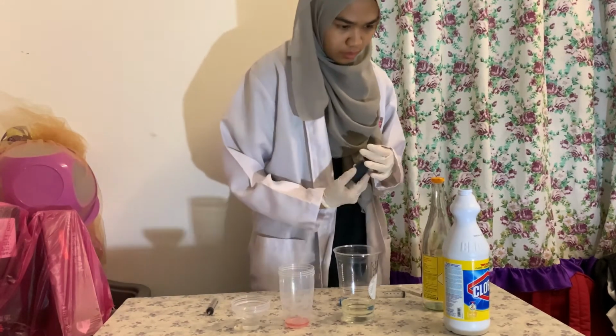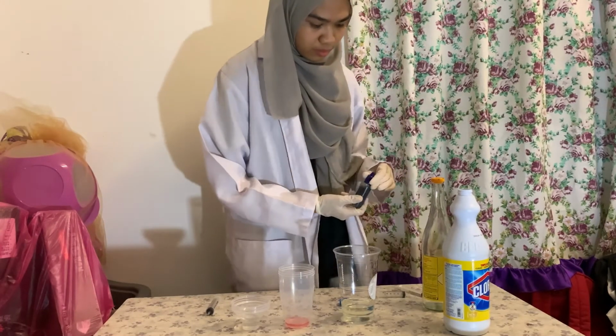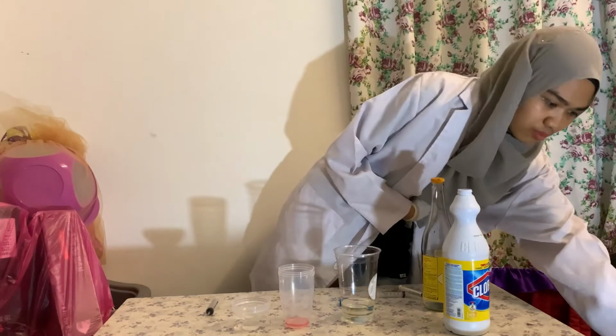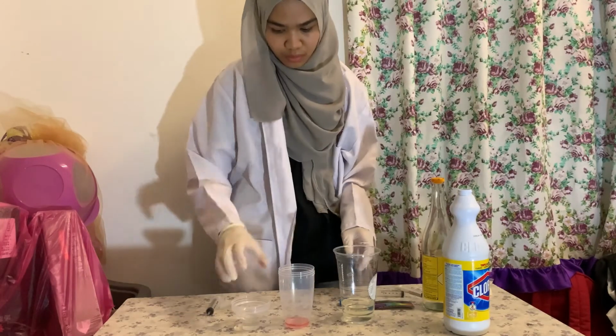The vinegar turns red, which indicates that the pH value is 1 from the universal indicator pH color chart.